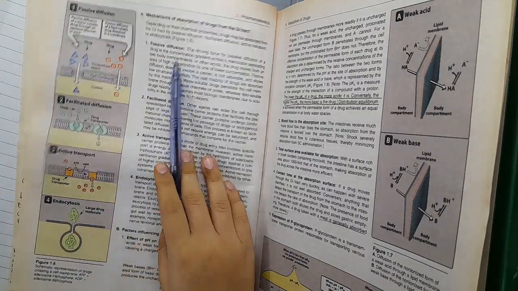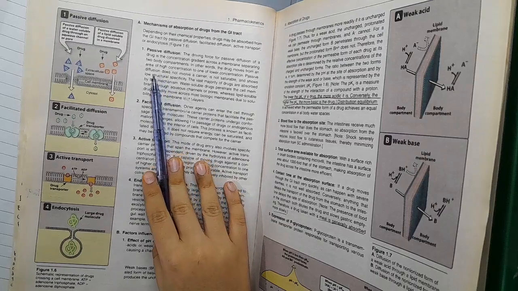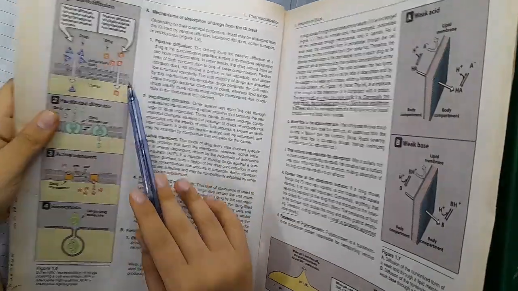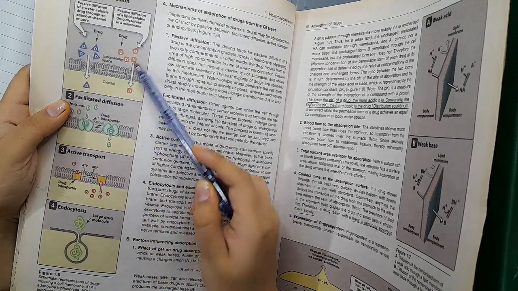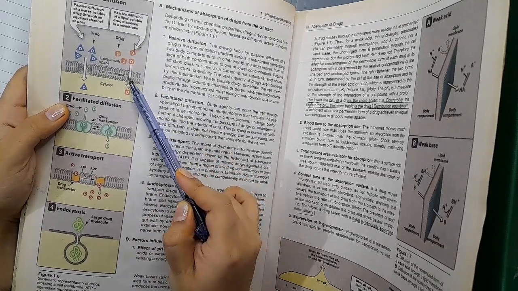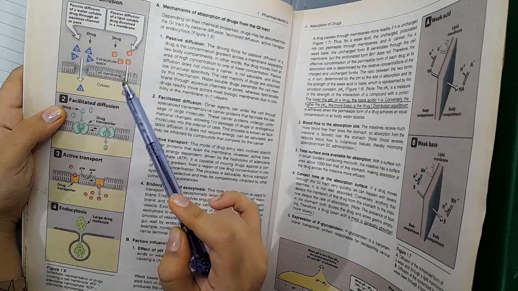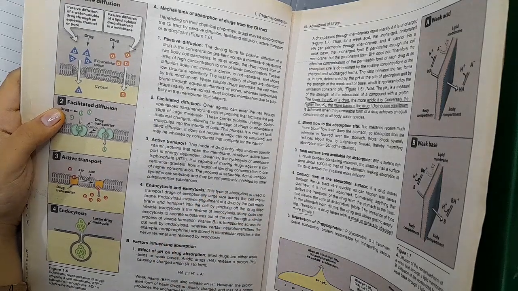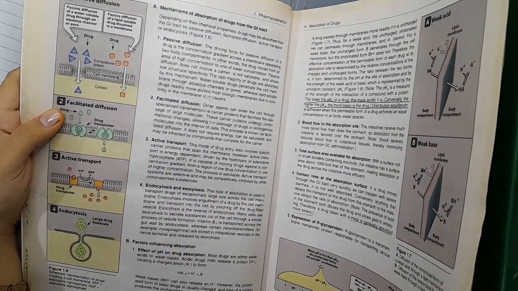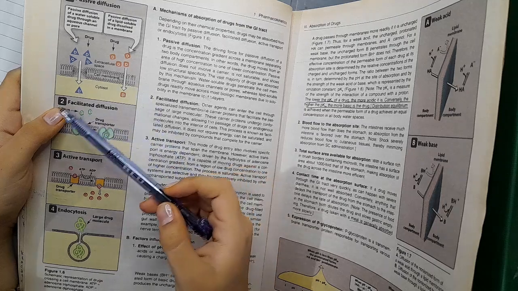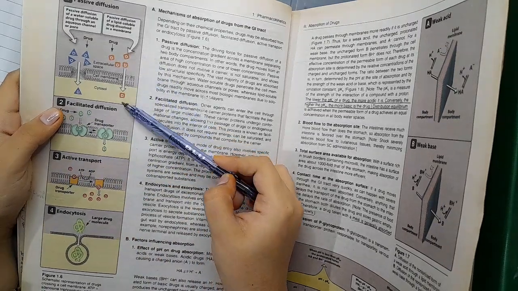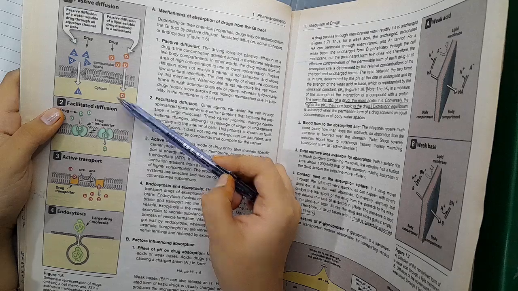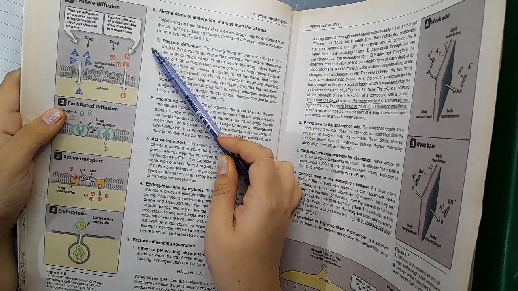For example, passive diffusion. What is passive diffusion? It means the movement of drug from the region of higher concentration, as shown here in the extracellular space, to a region of lower concentration, that is the cytosol. Okay, so when this kind of exchange occurs, this is known as passive diffusion. And why is this passive? Because it is moving down the concentration gradient, right? It is not moving against the concentration gradient.